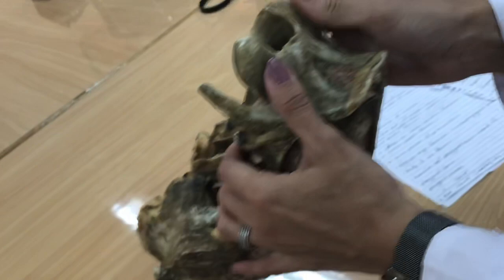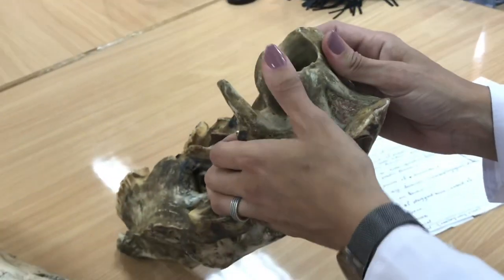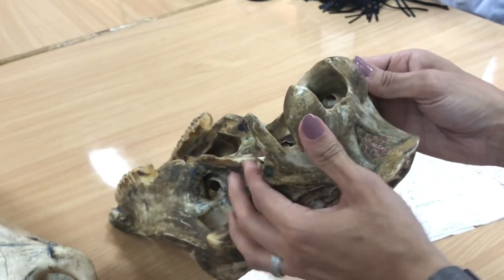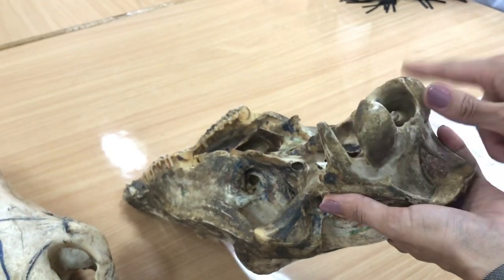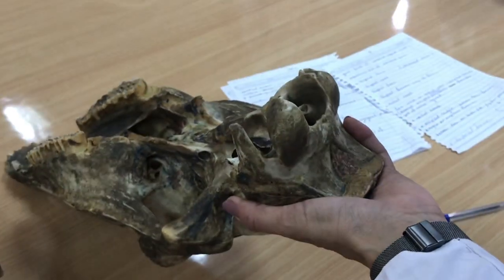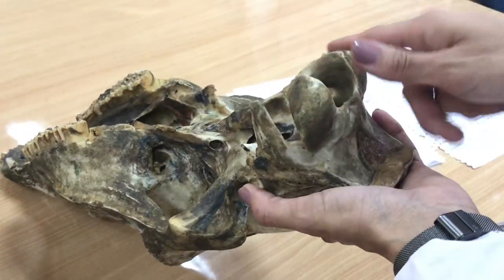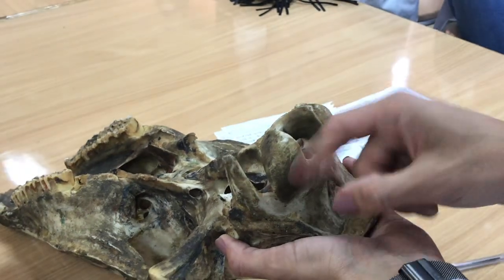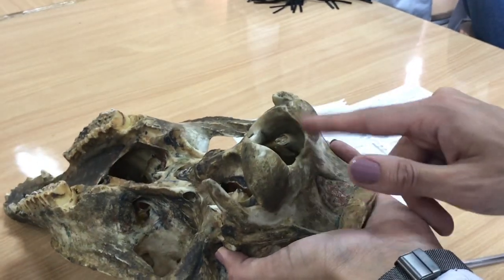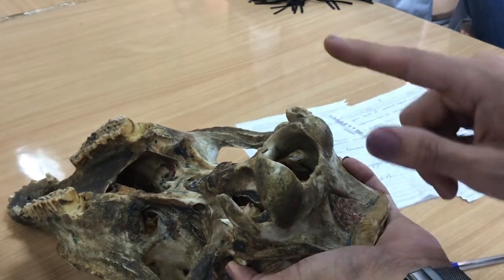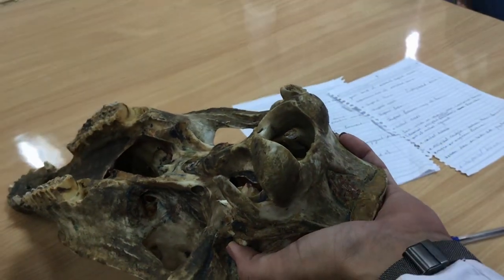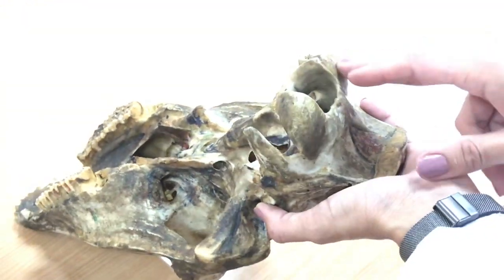The condylar process of the occipital bone. Jugular process. For the muscle, which is the rectus capitis, the attachment of rectus capitis. Also this is the trapezius muscle, it attaches here. Okay. This is the occipital condyle, or condylar process of the occipital bone.